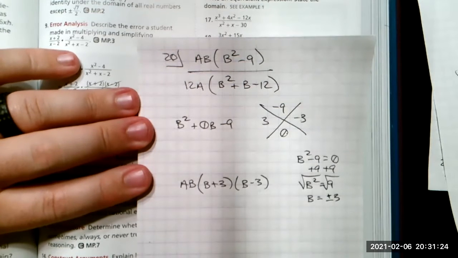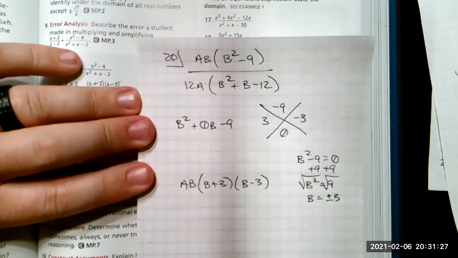Don't forget in math, there's lots of different ways to do things. So if I show you a method on how to do something, more than likely I can show you a different method on how to do it as well. So just let me know.